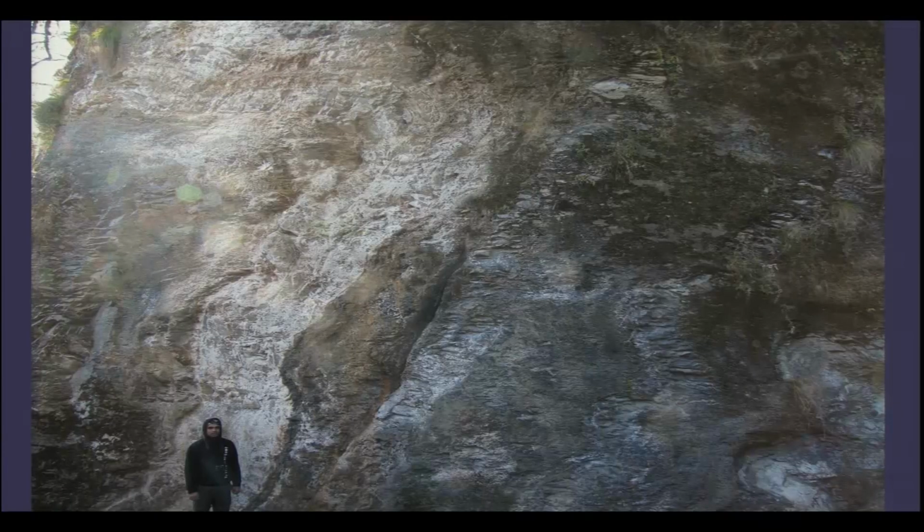So welcome back. Now we are towards the end of this part on primary and secondary features. A few more slides and then we'll move to the topic of plate tectonics.